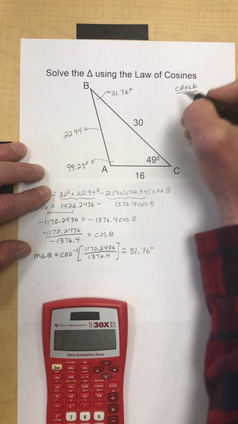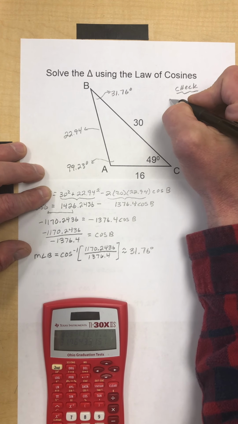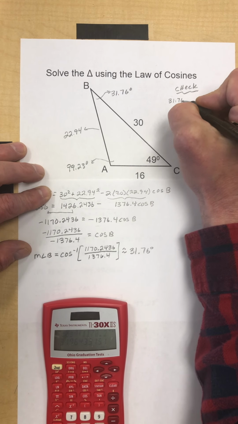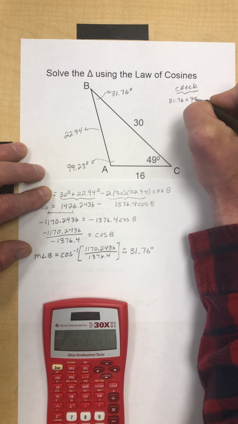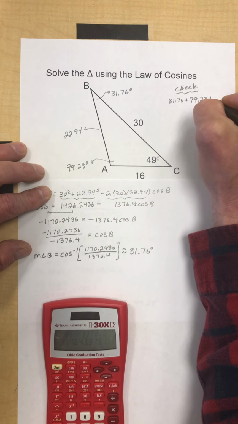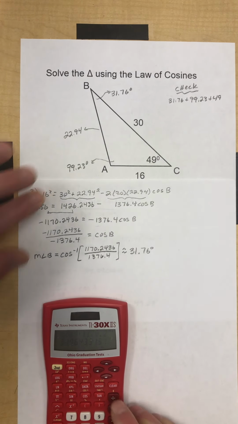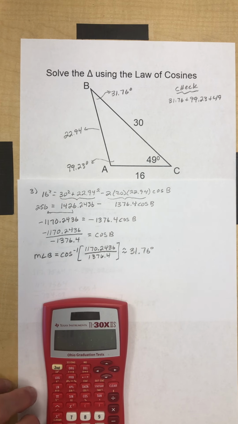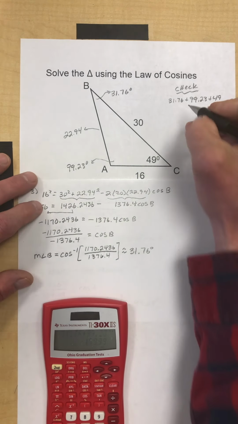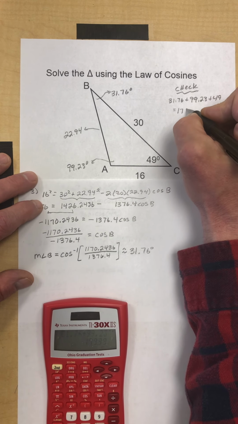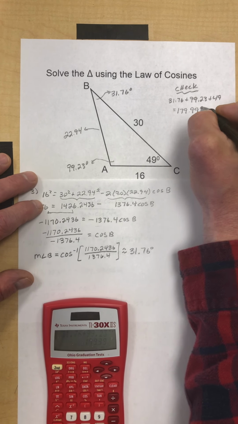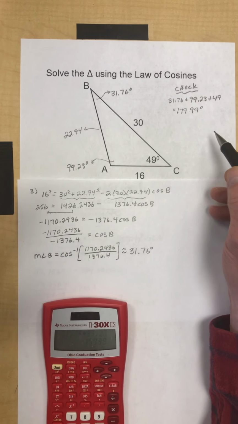Okay, you take your angle measures, you add them all up and see if it works out. So 31.76 plus 99.23 plus 49. Add those guys. So let's see, 31.76 plus 99.23 plus 49, and that comes out to 179.99 degrees. So notice we're only off by 1/100th of a degree, and that's acceptable.